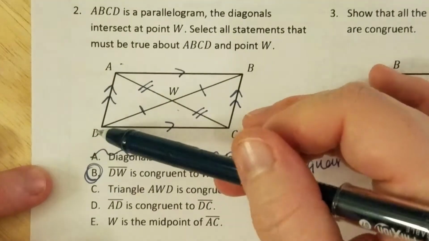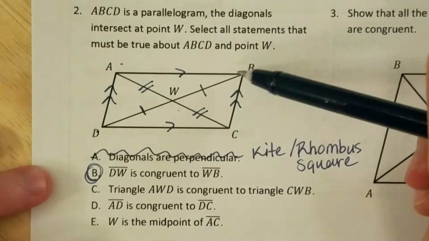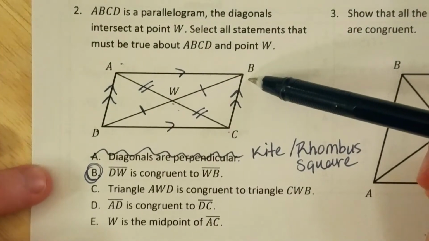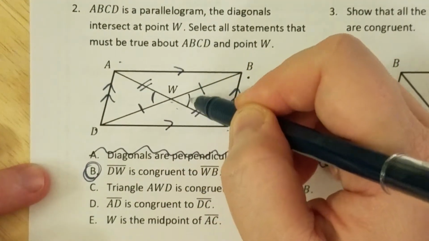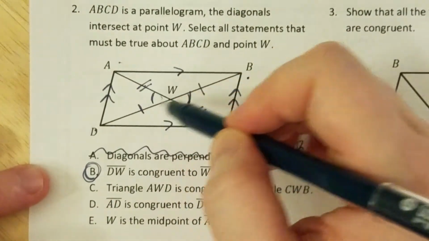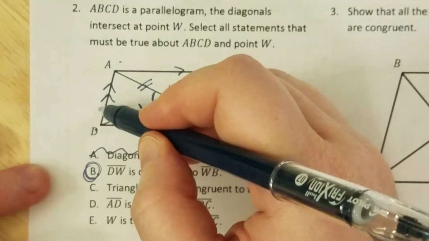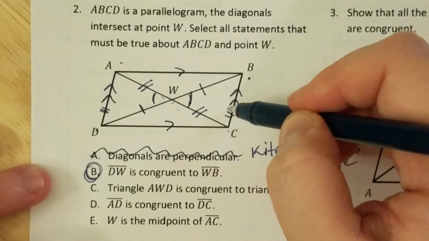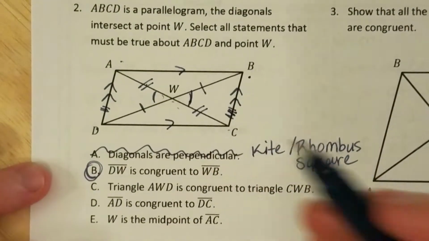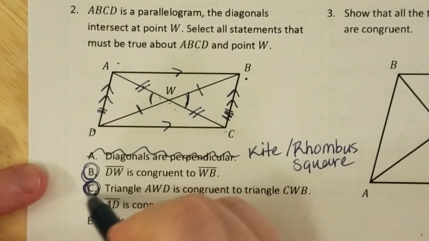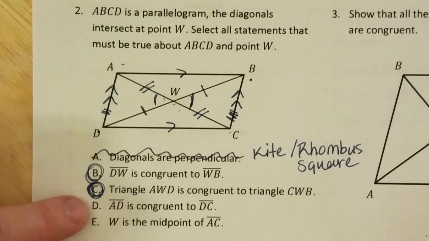Triangle AWD is congruent to triangle CWB. That is true as well, and you can take your pick as to how to prove it. These would be vertical angles, so this could be side angle side congruence. These sides are congruent because this is a parallelogram. So you could prove it by side angle side, but either way, that's going to be true. Variety of ways to prove that.